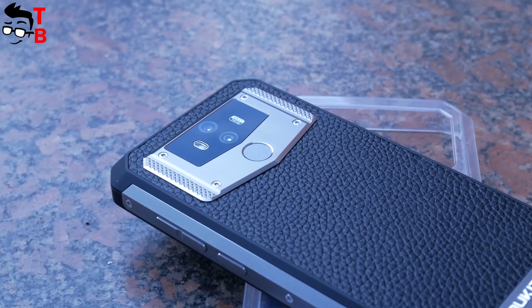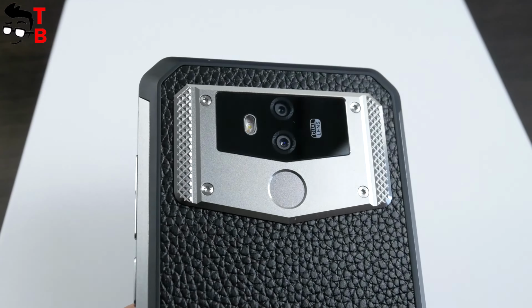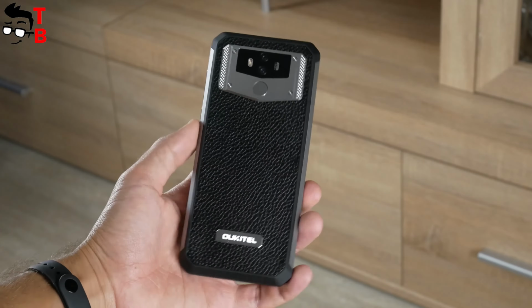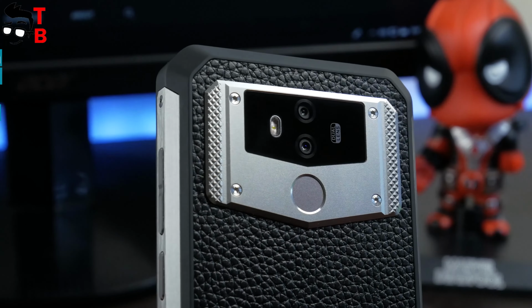Yes, you can take really good images in daytime and even in low light conditions. However, the bokeh effect is very bad. The photos at night could have been better for $250 phone.